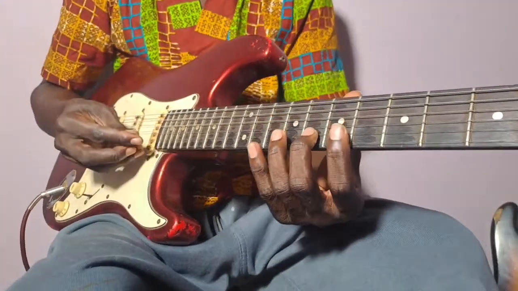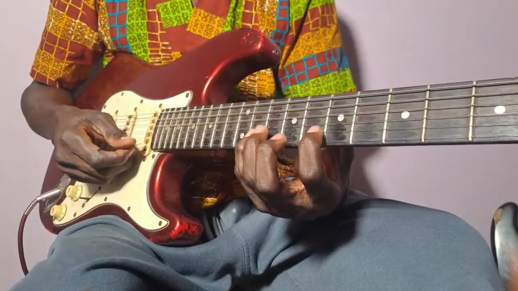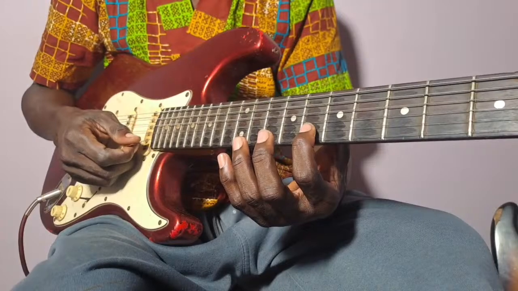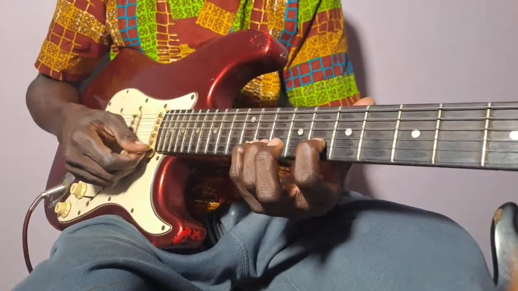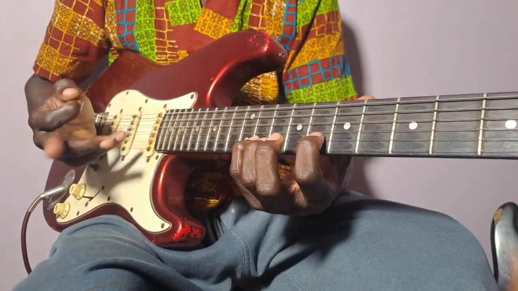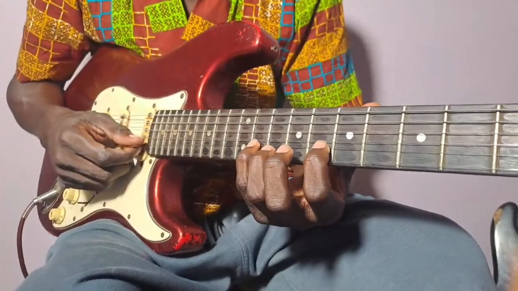Let's continue. This is G. This is G minor. So B flat major is G minor. G major, B flat minor. They are the same. They are like twins. But the application is the difference.